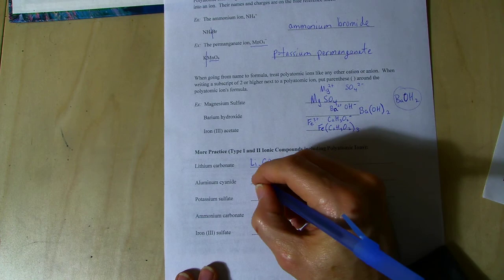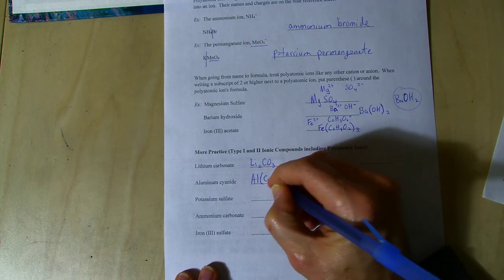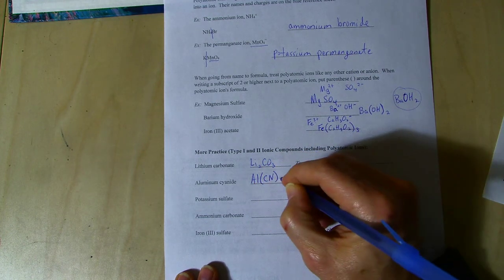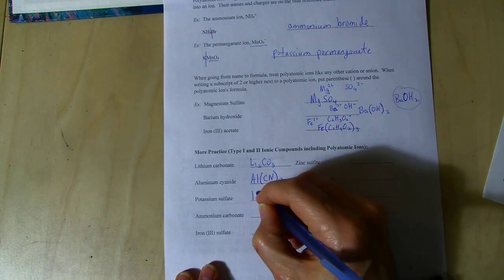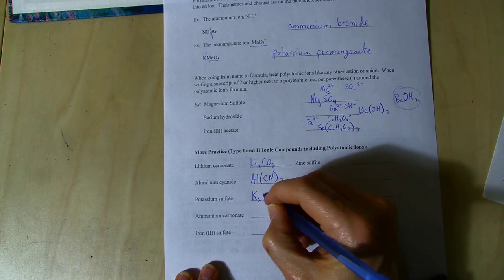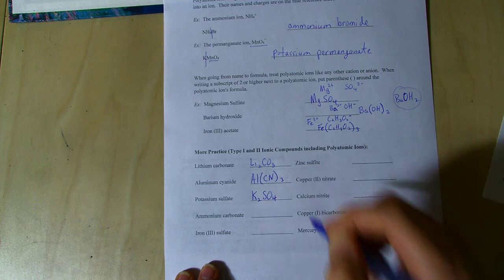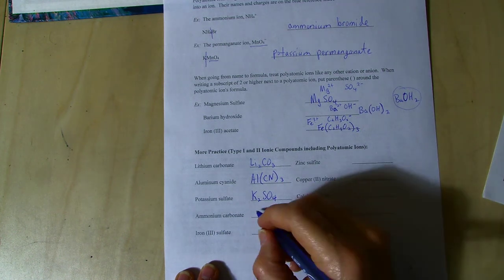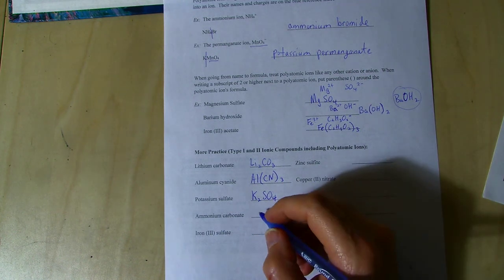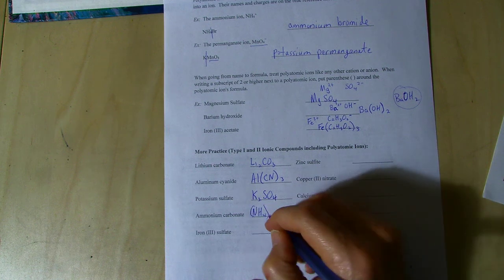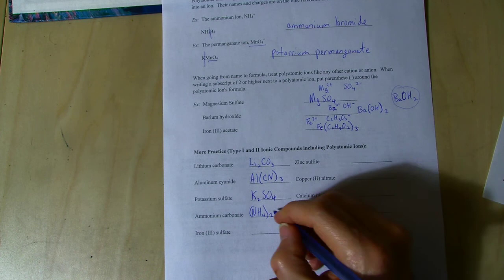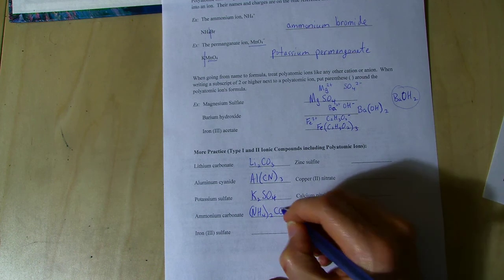This is going to be AlCN3. This one is going to be K2SO4. Ammonium carbonate, that's going to be NH4 with parentheses, and that's going to be a 2 because my carbonate has a -2 charge, so carbonate is CO3.